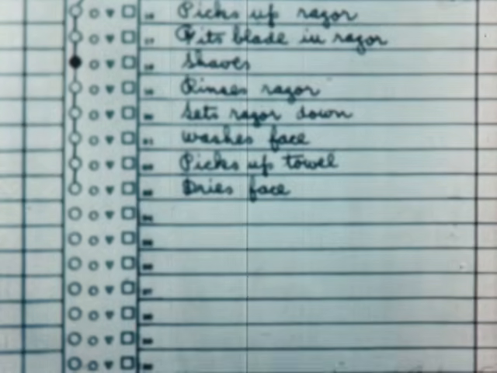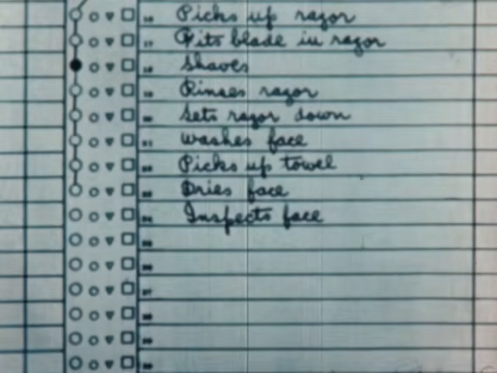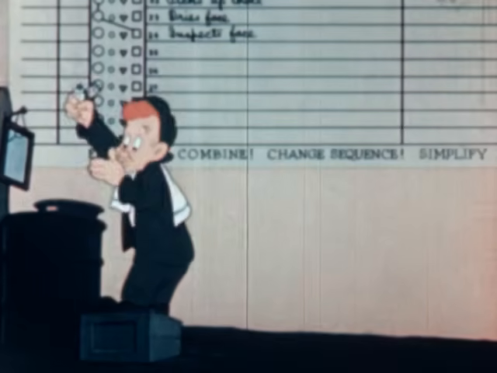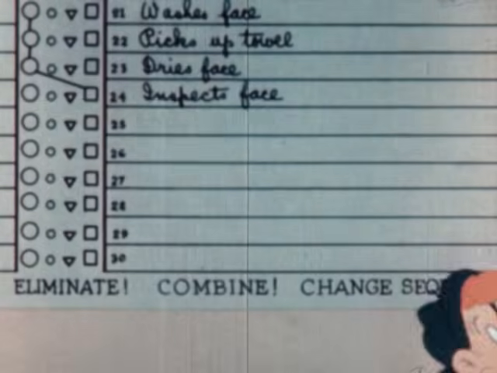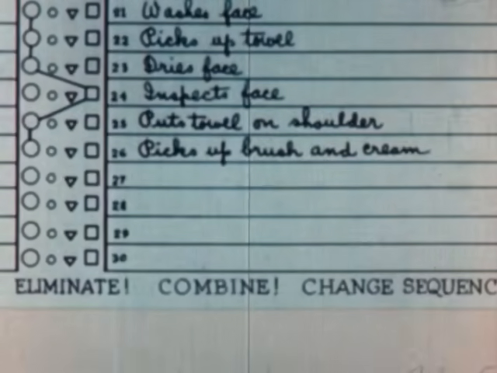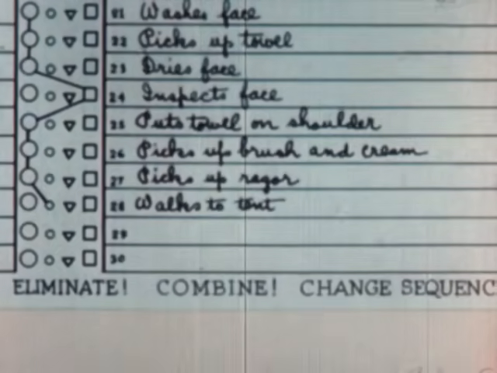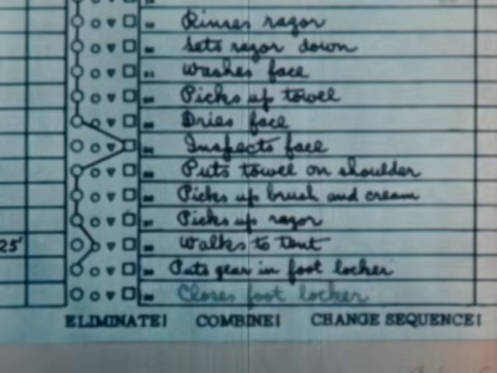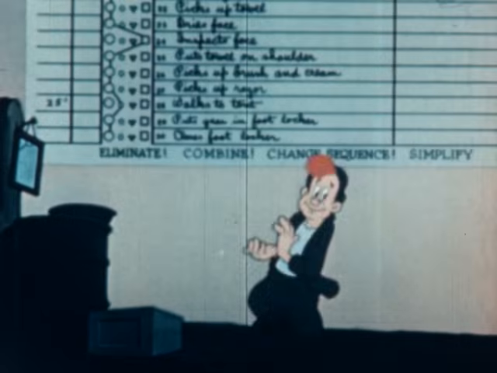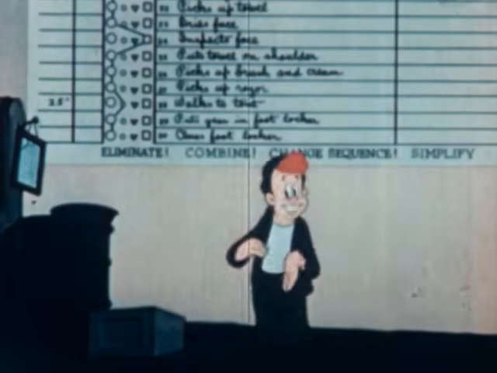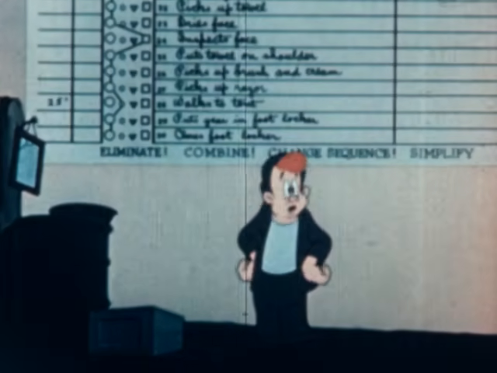Pretty good, huh? Well, that's it. See anything wrong? What do you think?